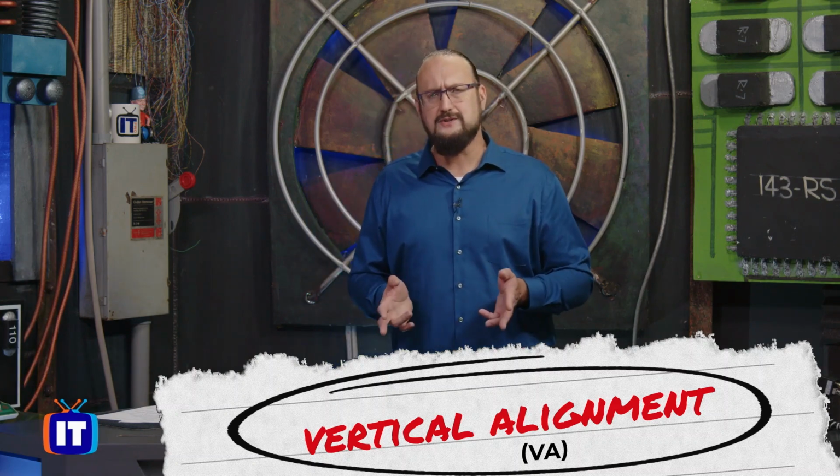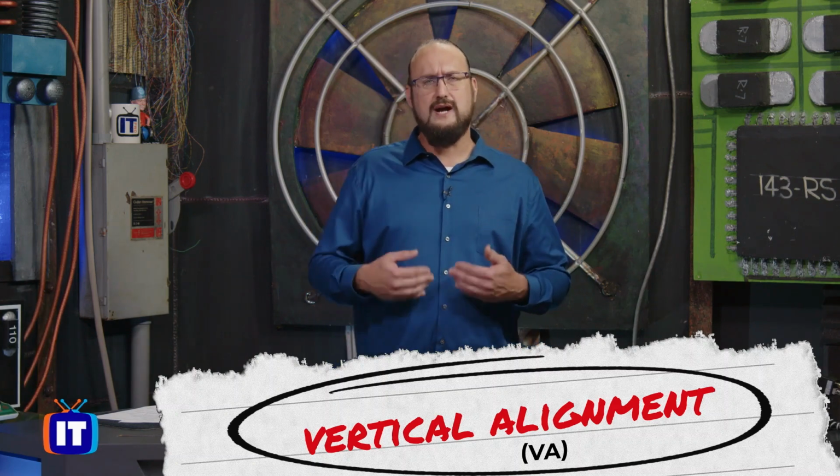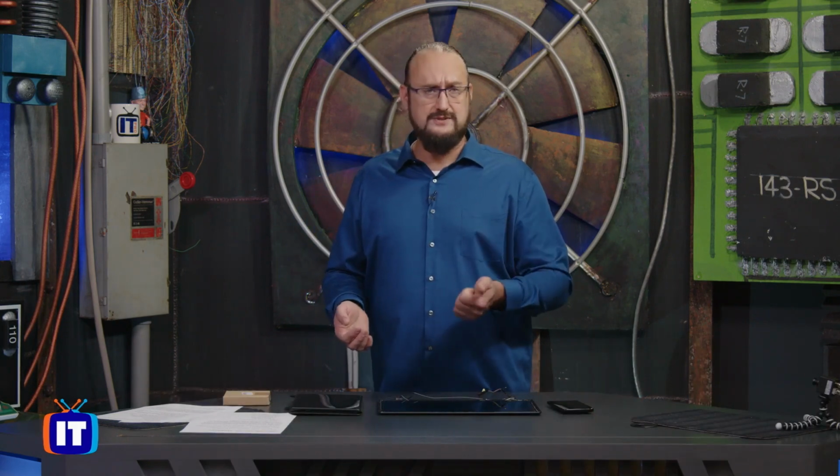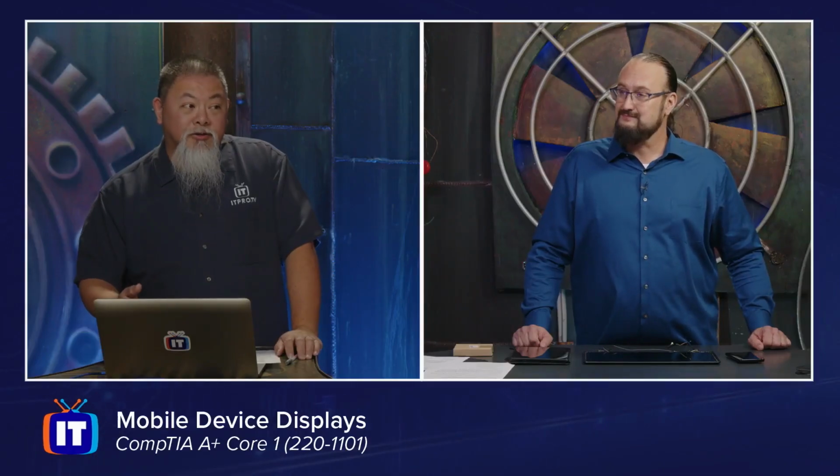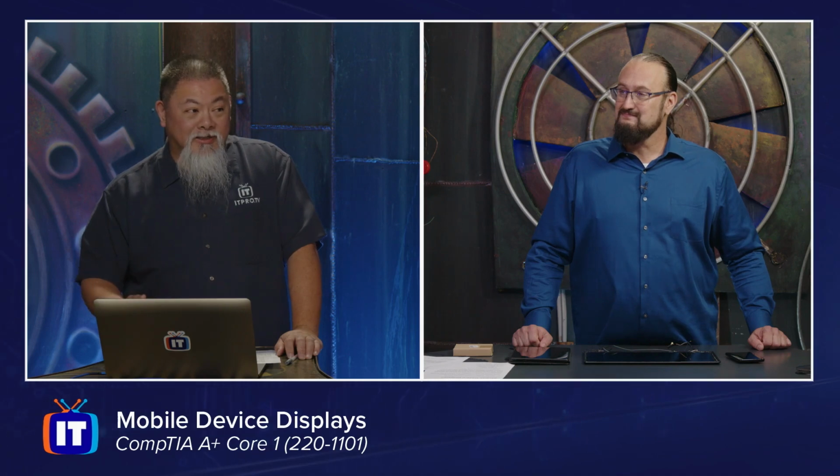So you have three panel technologies that I want you to be able to identify and explain back some of the pros and cons and where we might see them when it comes to LCD/LED panel technologies.